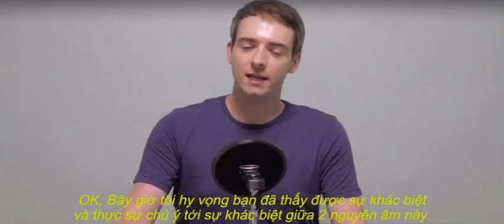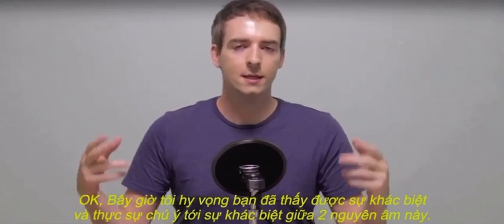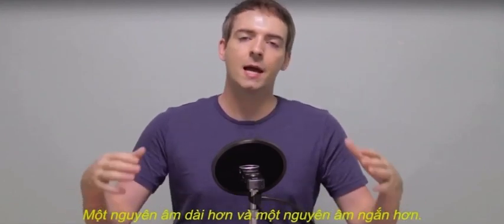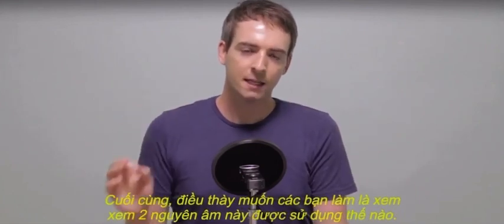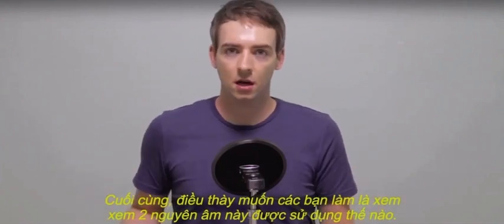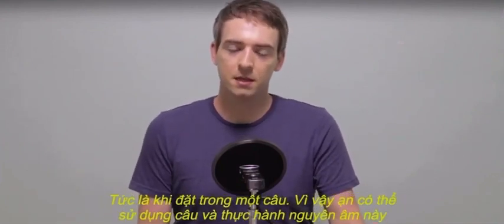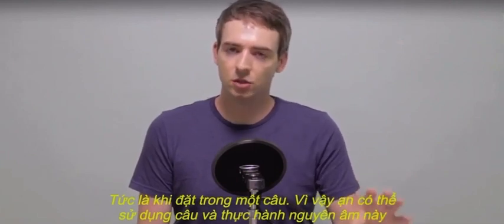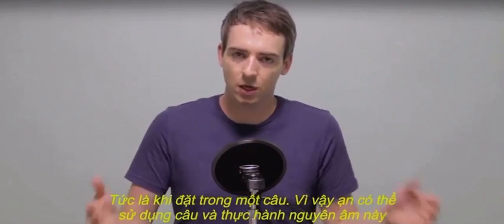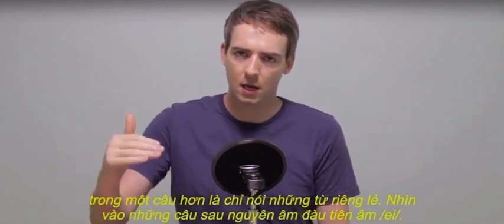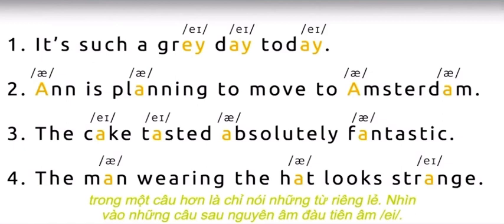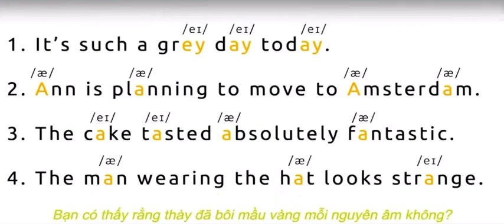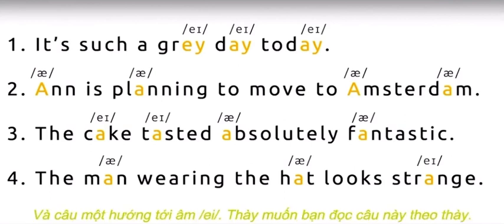Okay, now I hope you can really see the difference and notice the difference between these two sounds, the longer one and the much shorter one. Finally, what I like to do is look at the target sounds in use. This means simply in a sentence. So you can use the sentence and practice the target sound within a sentence rather than just saying words. So look at these sentences. The first one targets the A sound. Can you see that? I've highlighted in orange each target sound, and sentence one targets the A sound. So I'd like you to repeat the sentence after me.